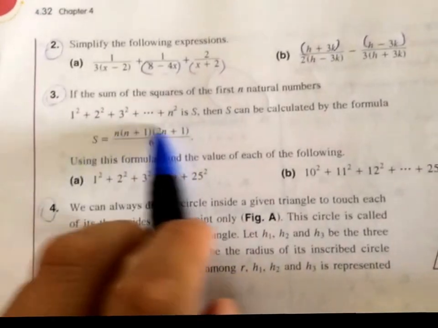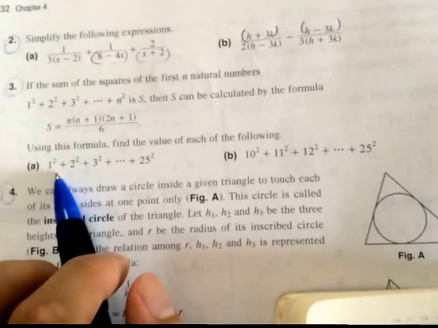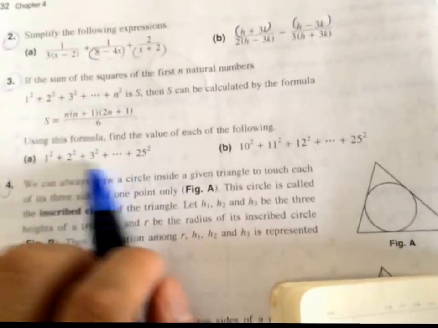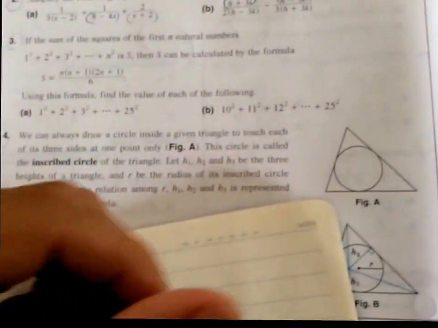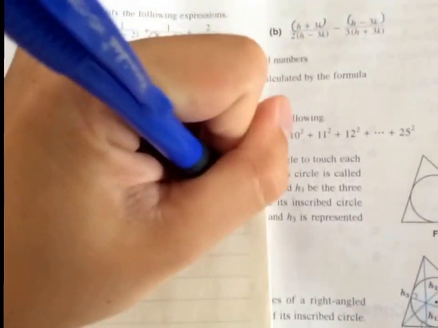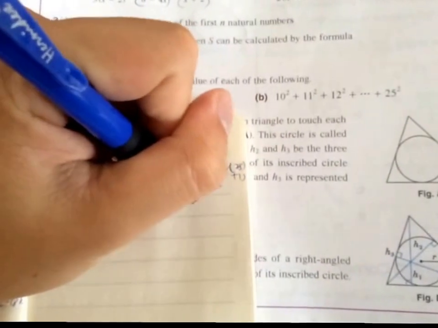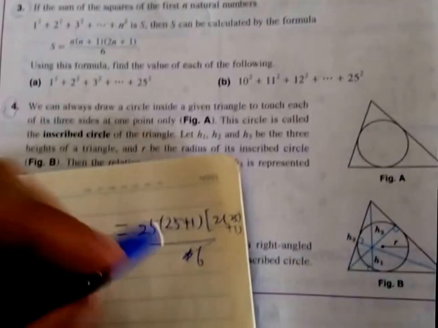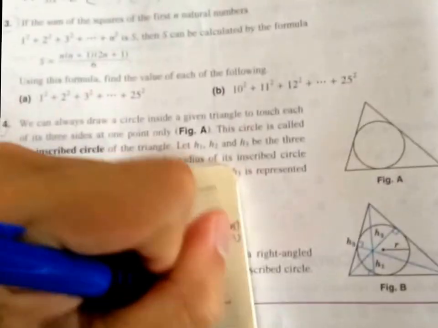Question 3. If the sum of this expression is s, and s can be calculated with a formula, it will be easily calculated. I use the formula n(n+1)(2n+1)/6 for 1 squared plus up to n squared. Just substitute n is 25. Equal to 25 times 25 plus 1 times 2 times 25 plus 1, and then over 6. It will be 25 times 26 divided by 6, and then this one is 51.